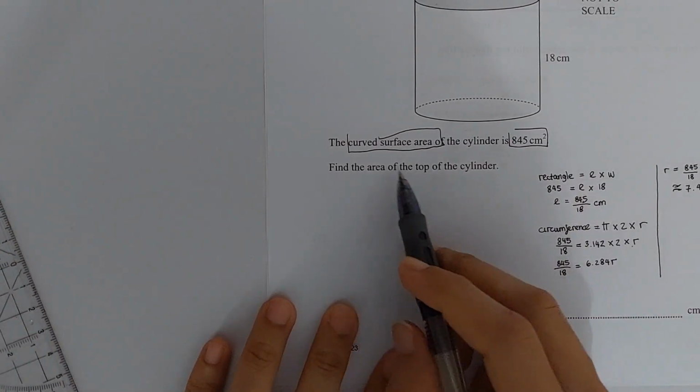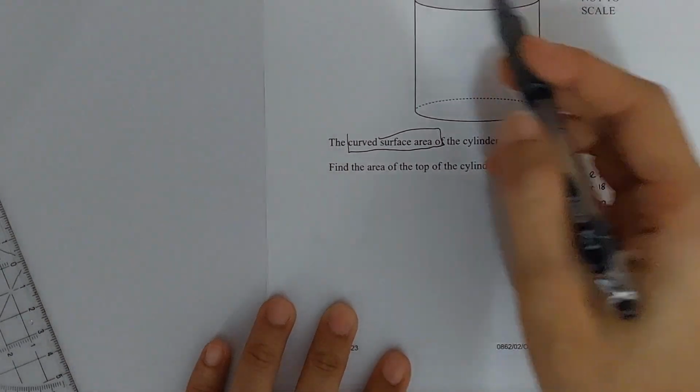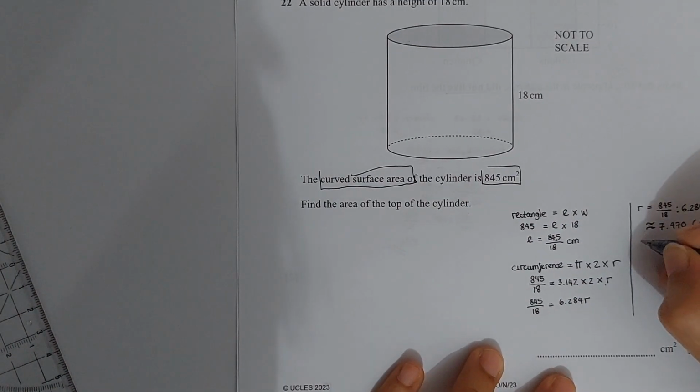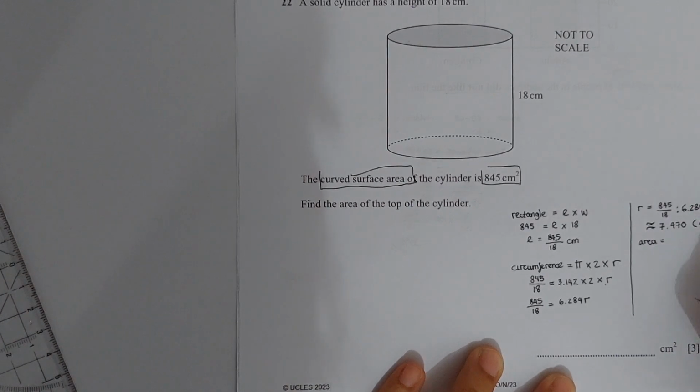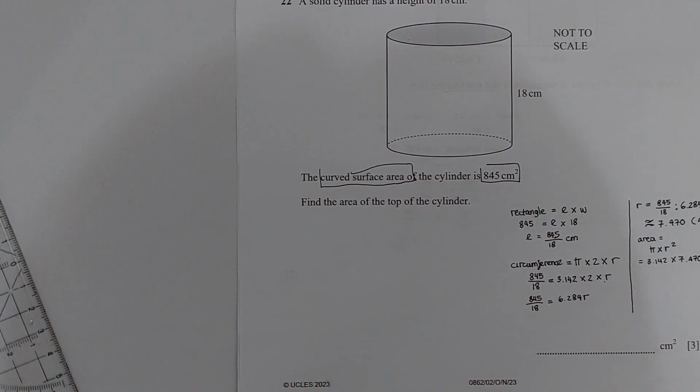Now I need to find the area of the top of the cylinder. The area of the circle, as we already mentioned before, will be pi times r square. So it will be 3.142 as the pi, and then the r will be 7.470, and this one is powered by 2. Okay, I will power it by 2, and then after that I times it by 3.142.